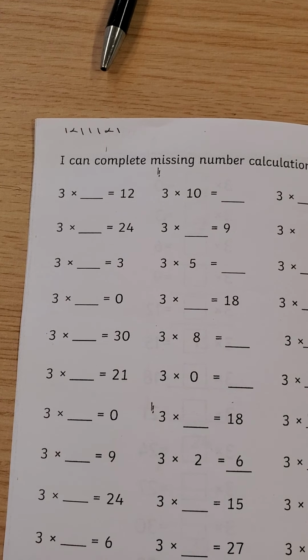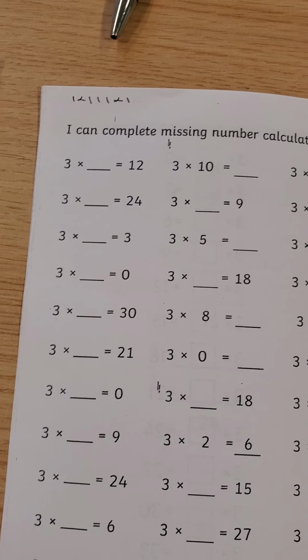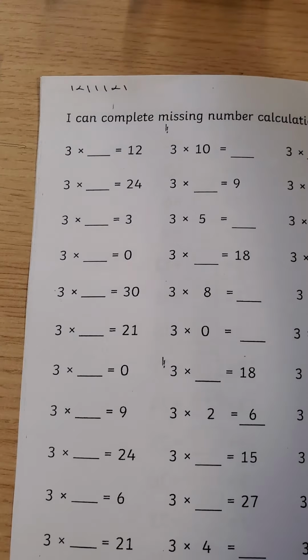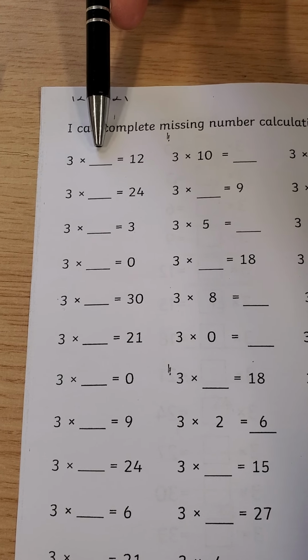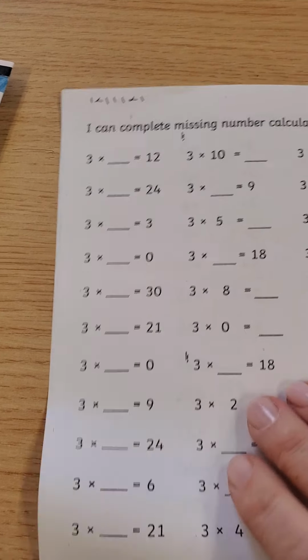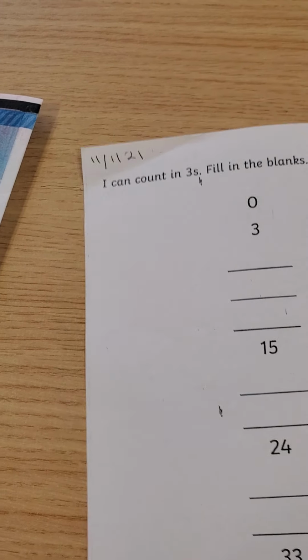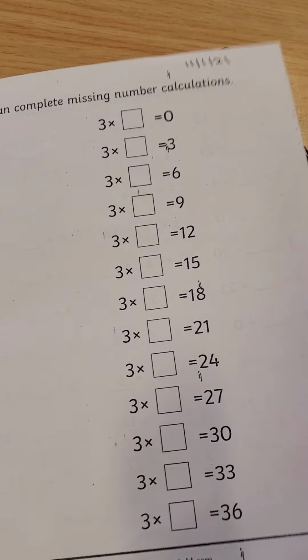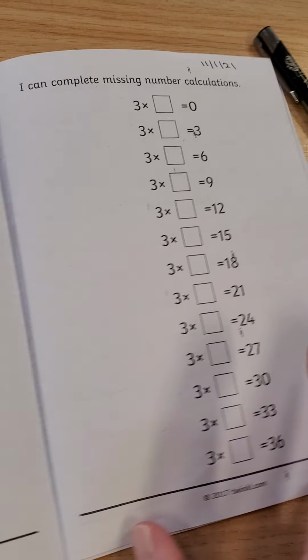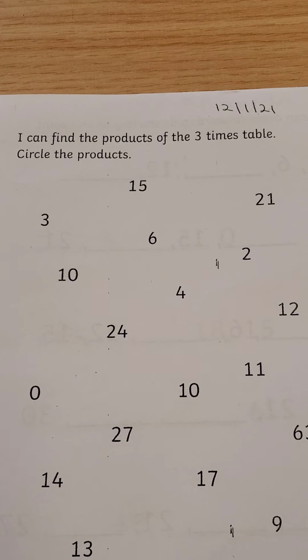You have to fill in the blanks here for the 3 times tables. So for example, 3 times something makes 12. So you can look at your answers from the previous day to help you find what's missing in the spaces if you want to, because you'll have filled in your times tables the day before. So you can look at those to help you.